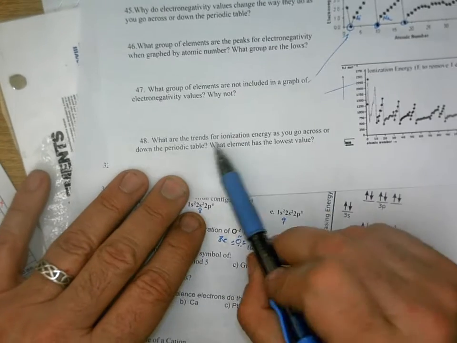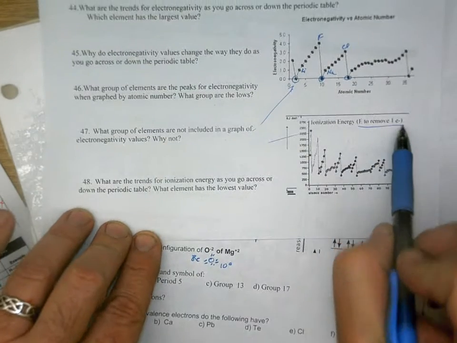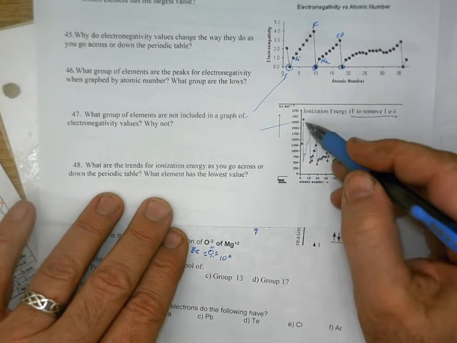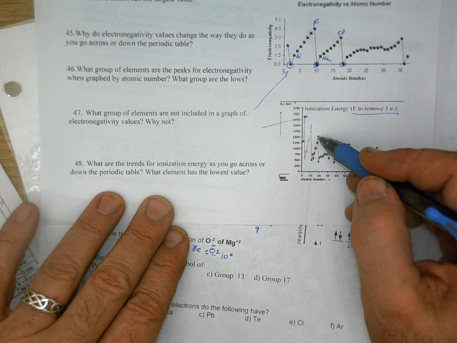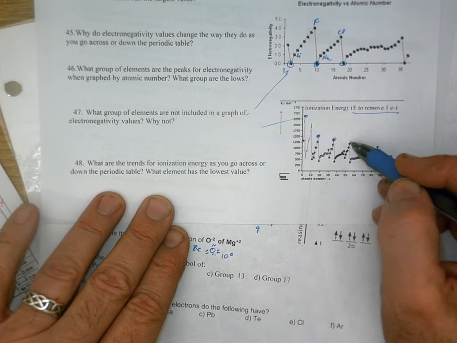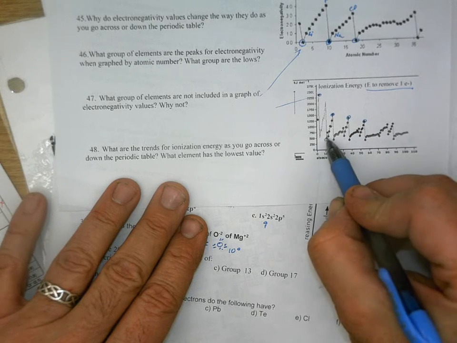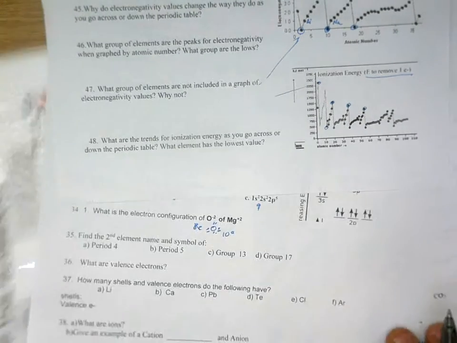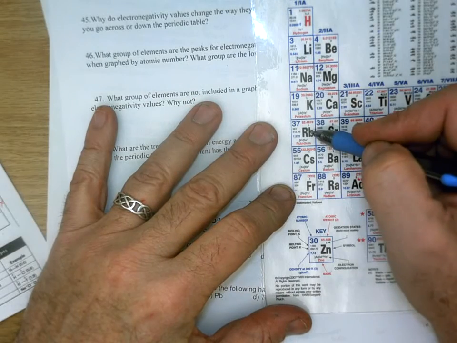What are the trends for ionization energy? The energy to remove an electron? Well, they're highest with the noble gases. It's really hard to remove an electron from a noble gas. And then as you go towards the left side of the table, the metals, it's really easy to remove an electron from the metals over here that are easy to throw away.